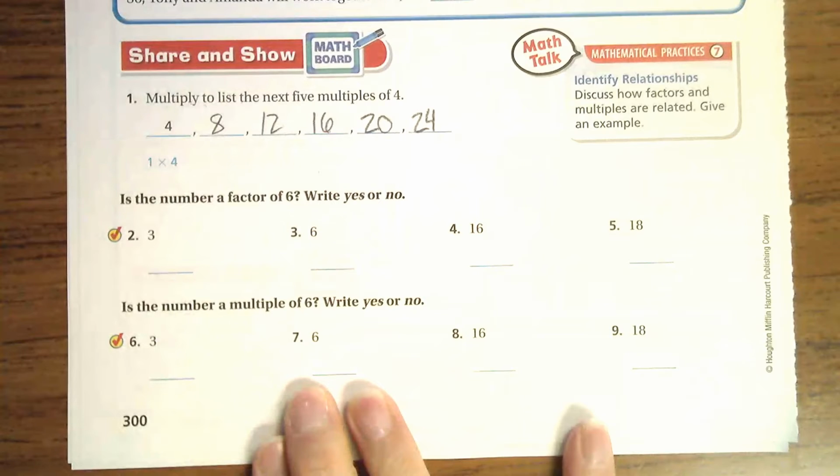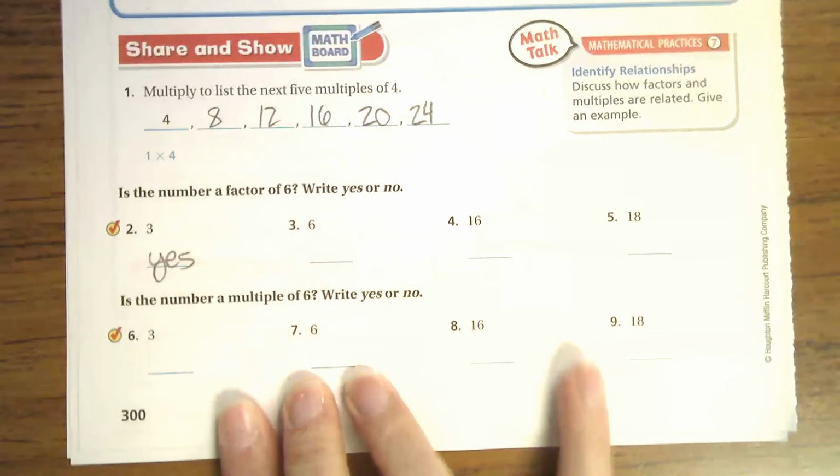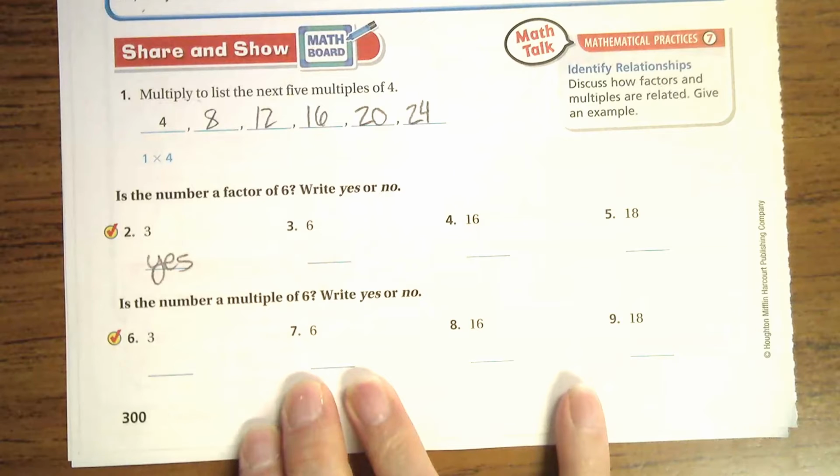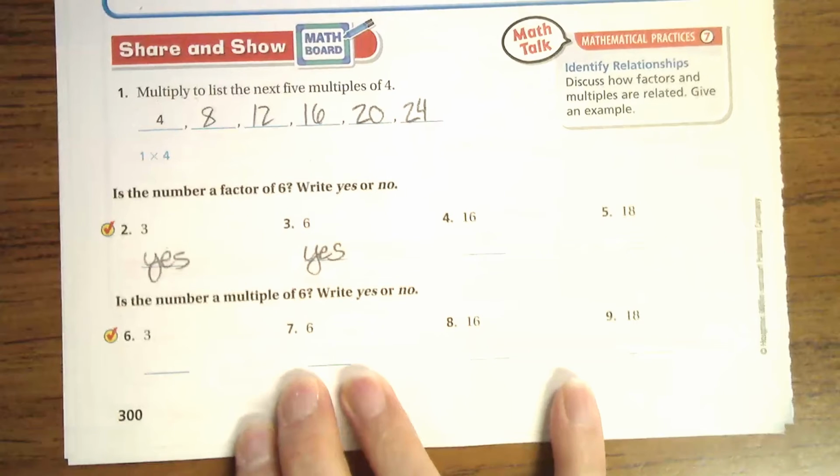Is the number a factor of 6? Right, yes or no? So we're looking for factors. Remember, these are numbers that we can multiply together to get 6. Is 3 a factor of 6? Yes. 3 times 2. Is 6 a factor of 6? Yes. 6 times 1.